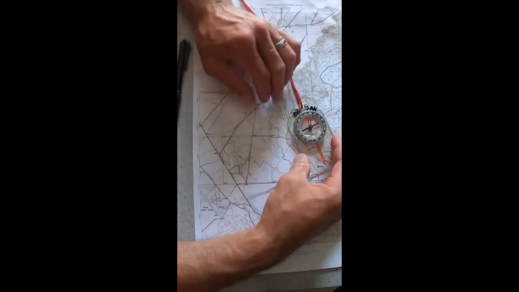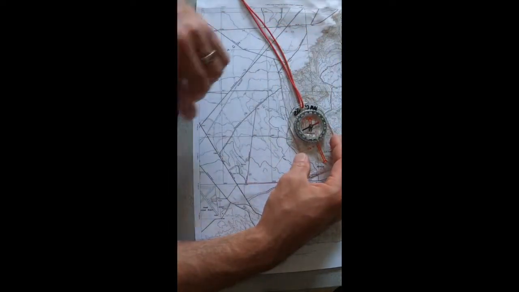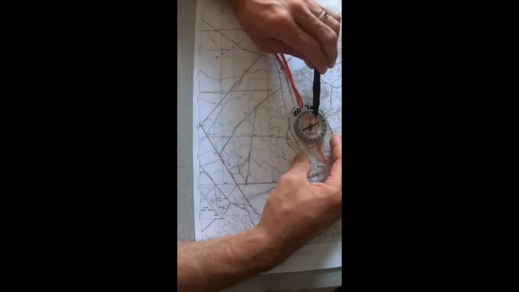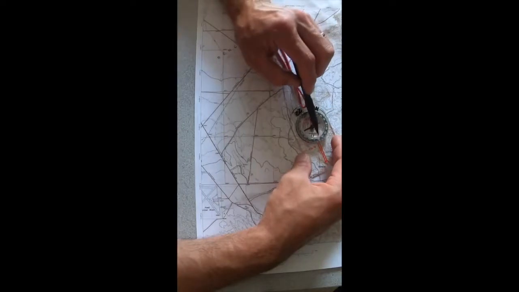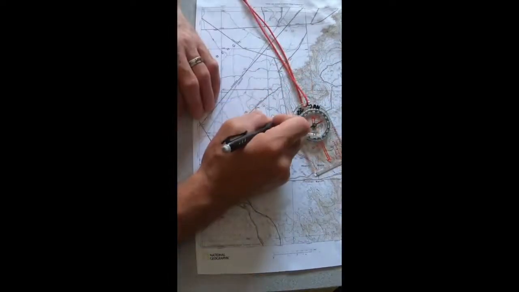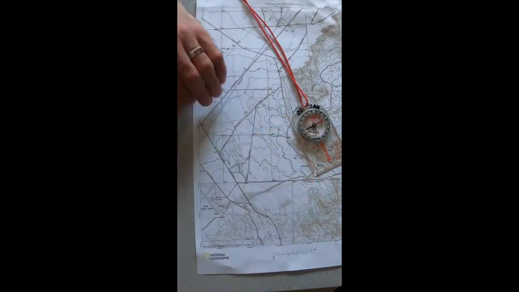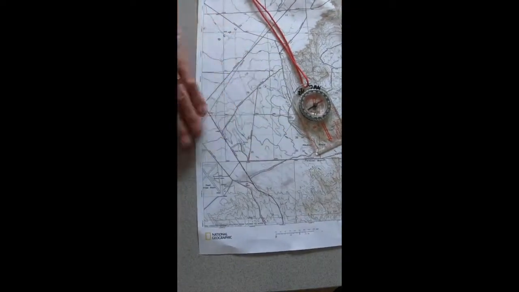There we go, and now I have one in there. You can see it lining up right underneath of there. So this is at 160 degrees true north.